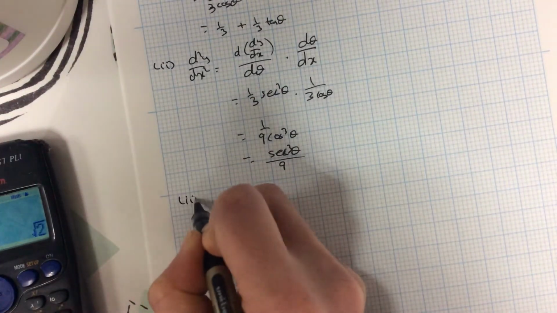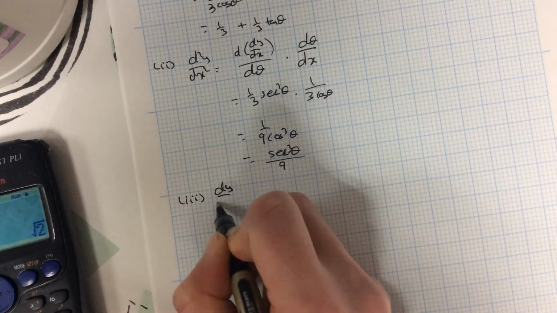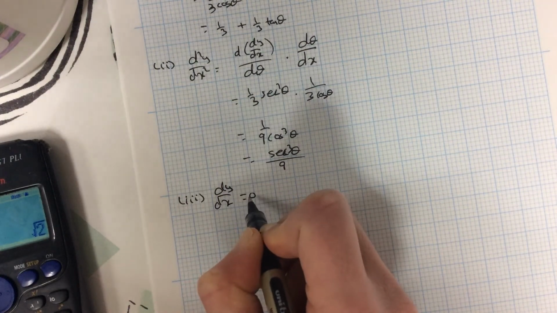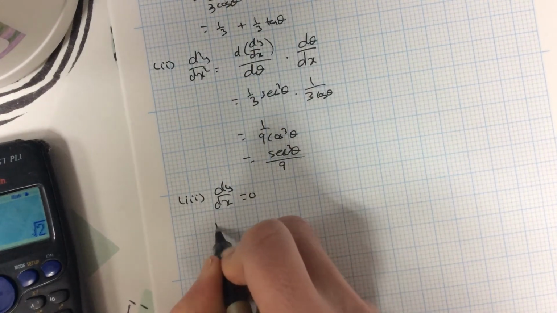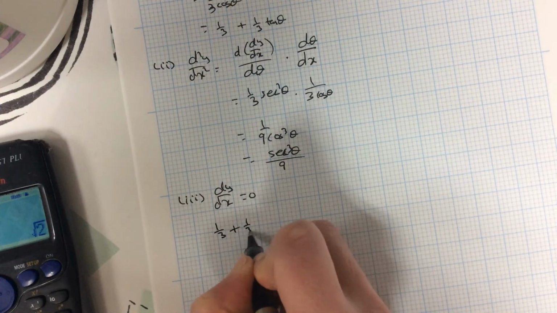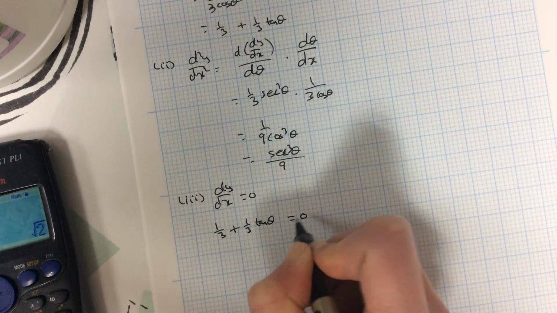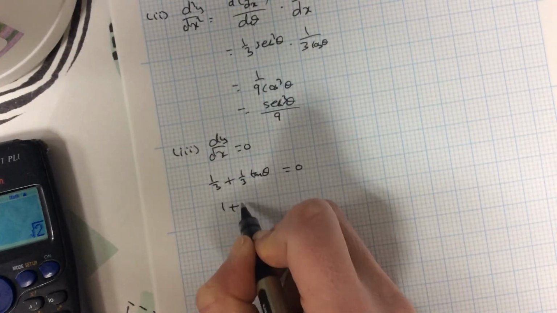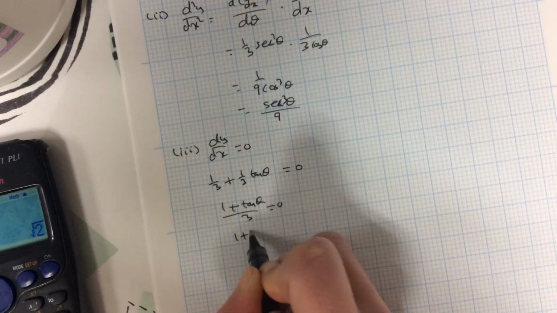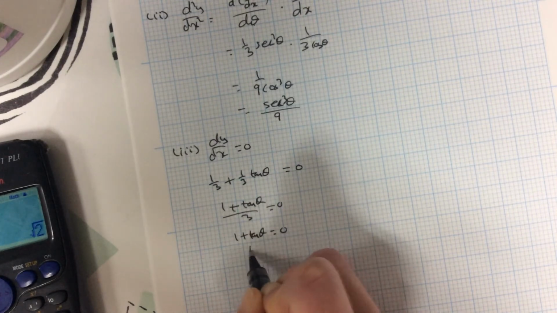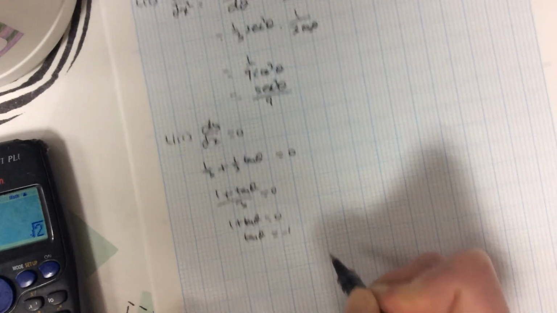Part 3 of this is talking about the turning point. If you remember what turning points are, it's when dy by dx equals 0. So let's go up to where you have dy by dx and let's put it equal to 0. Now I would make that a little bit easier by making the bottom lines all over 3. Bring that 3 across in times. So you've got tan theta equals minus 1.